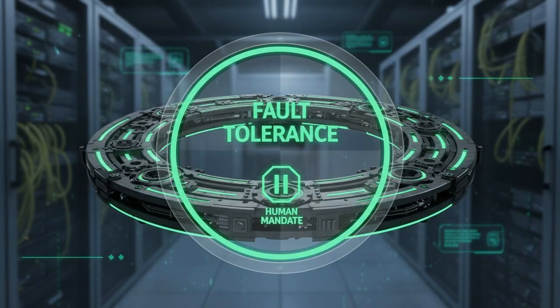Agents are not stateless scripts. They are long-running processes. They need to remember what they did yesterday. The standard demands fault-tolerant orchestration. If an agent is midway through booking a flight and the server crashes, it must wake up and resume exactly where it left off.